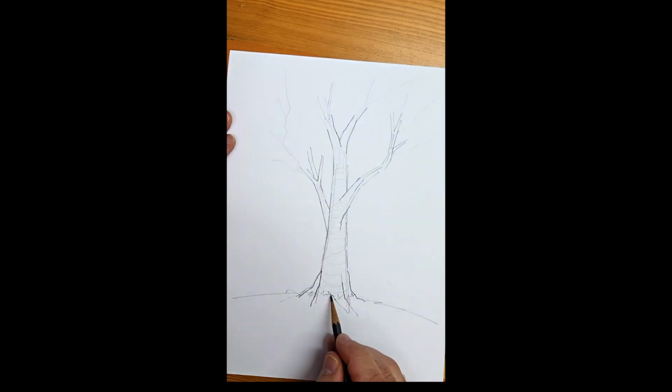And then maybe here's another one right here. Just goes in and terminates into the ground. Now as this root comes into the ground, because the tree is a cylinder, these shapes are cylinders, so where it goes into the ground, I could have it follow like a curve. And that looks more realistic.